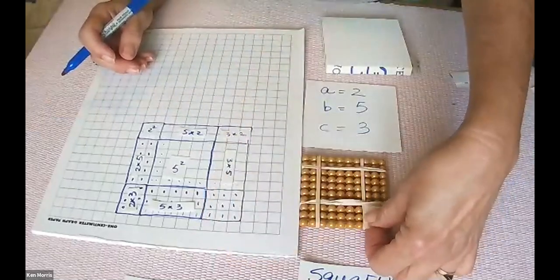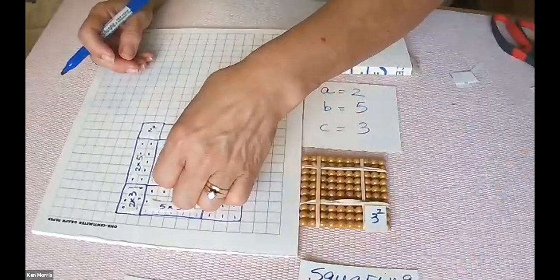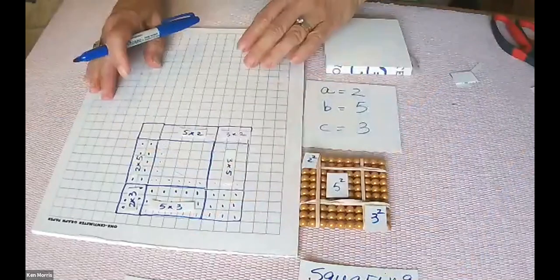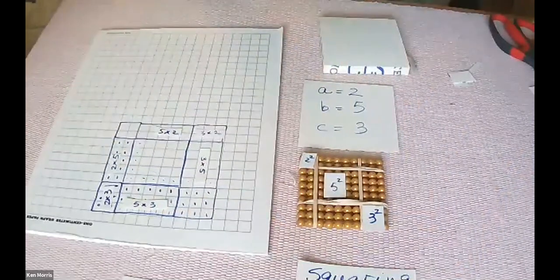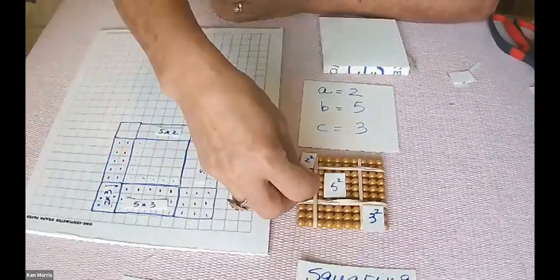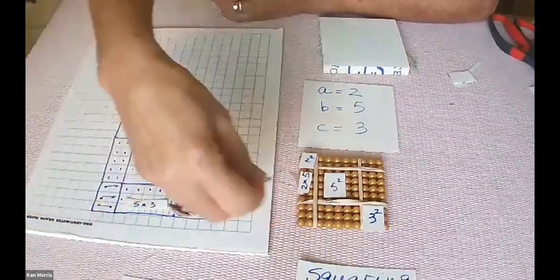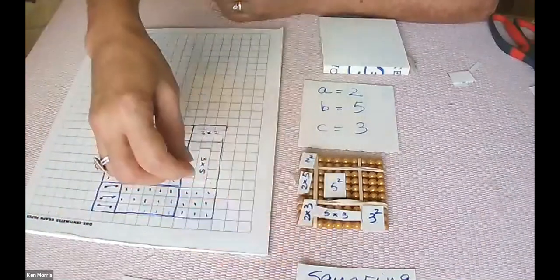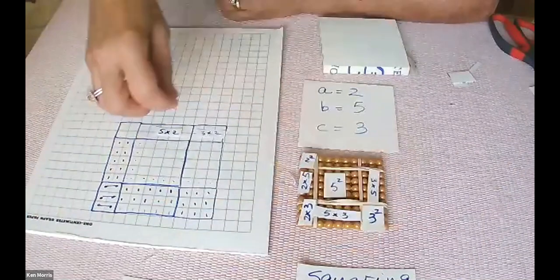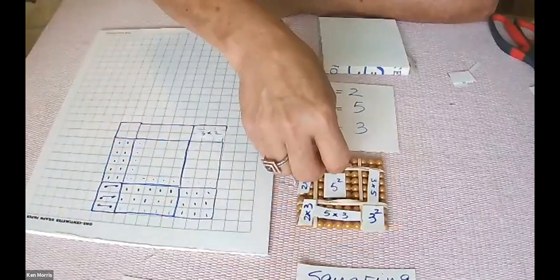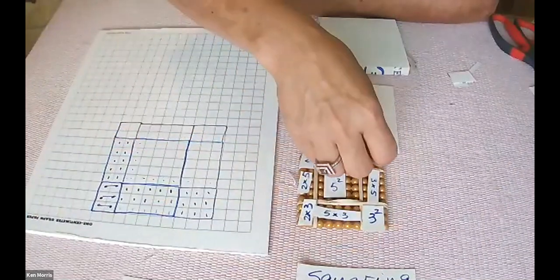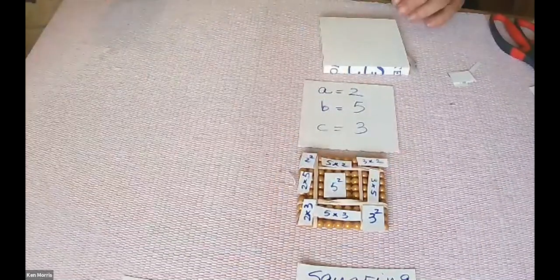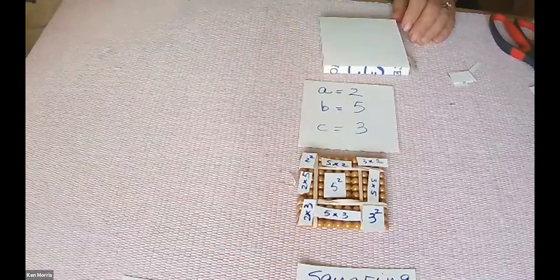Let me put my labels back. 3 squared, 5 squared, 2 squared, 2 times 5, 2 times 3, 5 times 3, 3 times 5, 5 times 2, and 3 times 2.